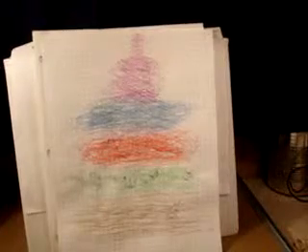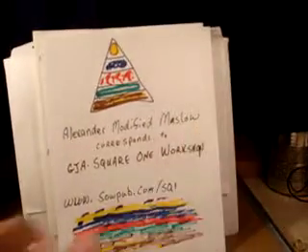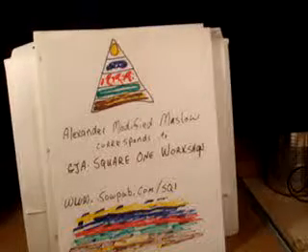Now, the Alexander Modified Maslow corresponds to my GJA Square One workshops. If you've never heard of me or don't know anything about it, they've been posted for 11 years.